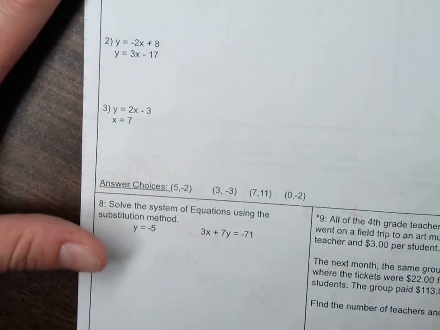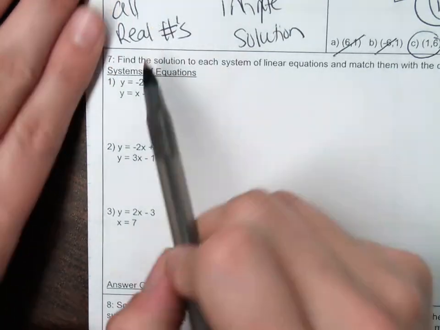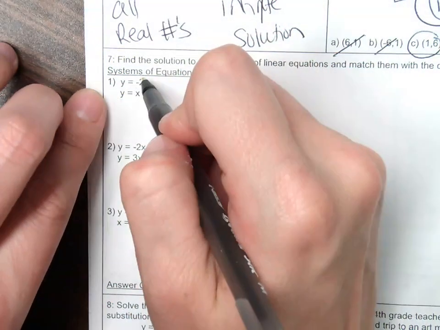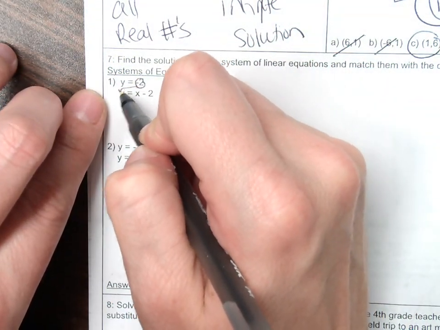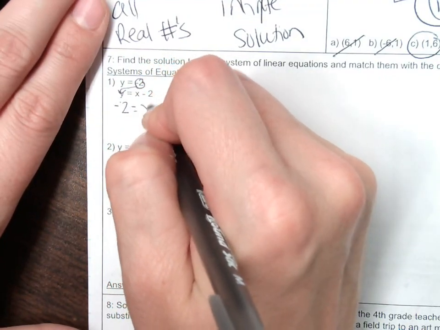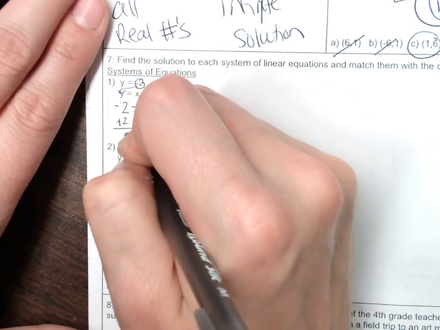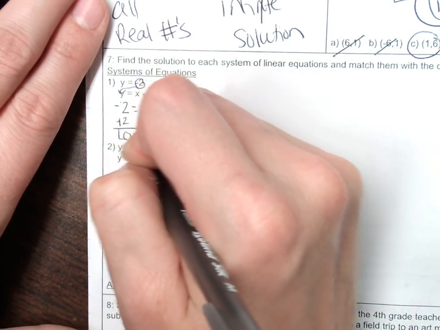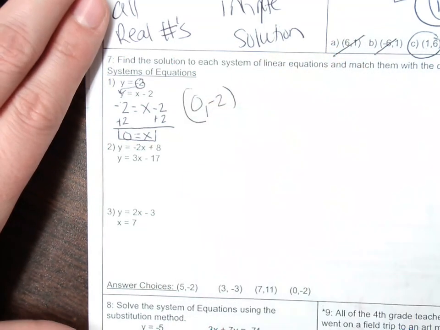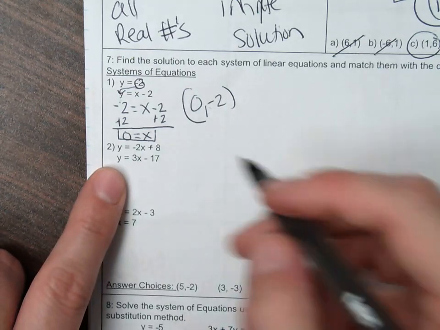Find the solution to the systems of linear equations and match them with the correct results. So we have y equals negative 2 and y equals x minus 2. We're going to plug in negative 2 for y since I know y is negative 2. So I have negative 2 equals x minus 2. Add 2 to both sides. That gives me 0 equals x. You already know y is negative 2, so I have 0 comma negative 2. So 1 is 0 comma negative 2.